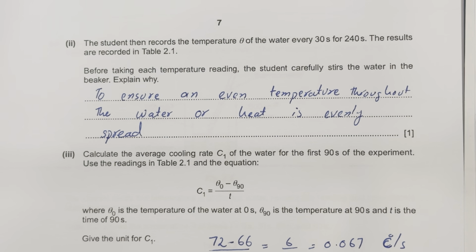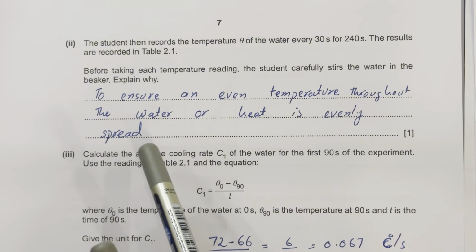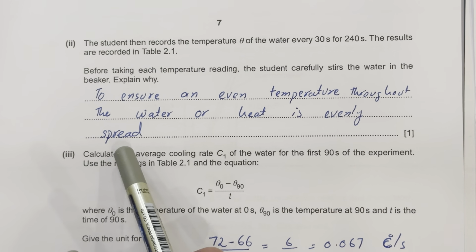Explain why. The student stirred the water so that the heat can be spread evenly. So you can write that it is to ensure an even temperature throughout the water, or that heat is evenly spread. You can write either one point.